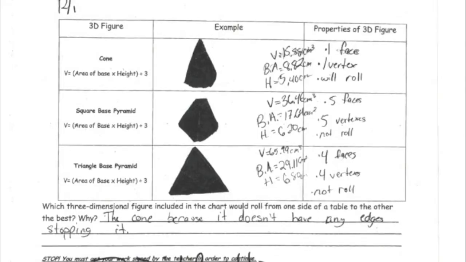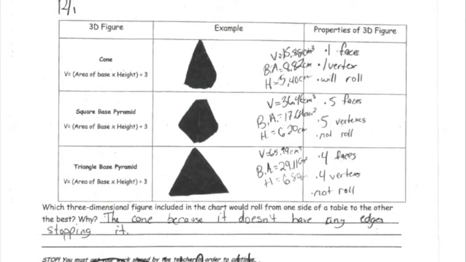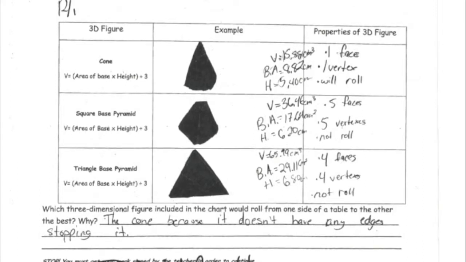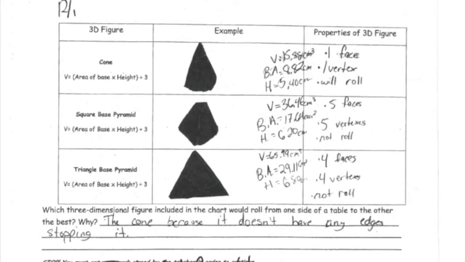Oh, so which one would roll the most? How about a cone? Well, a cone has a face here, and a cylinder has two round faces and no vertices. That rolls too, but it doesn't roll like a sphere does. It rolls back and forth because I guess those two faces do something to it, whereas the sphere has no faces and has no vertices, and it has no edges, so it can roll in all directions. So we talk about that as well.